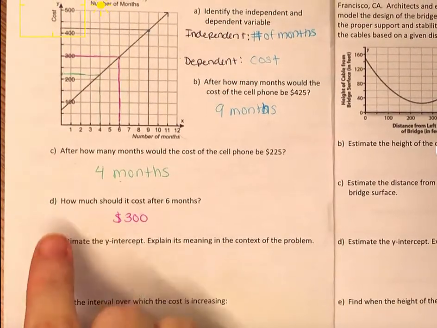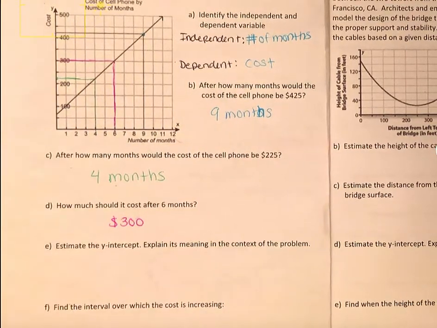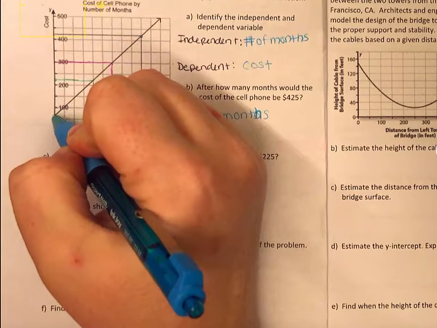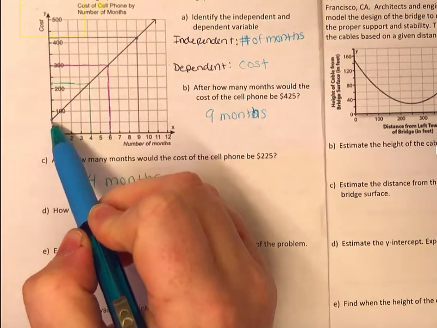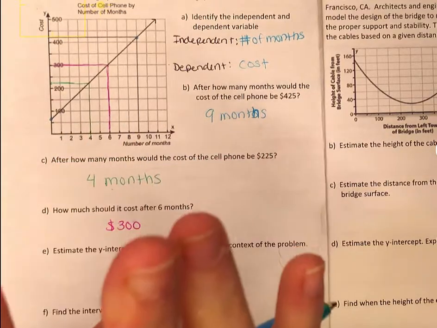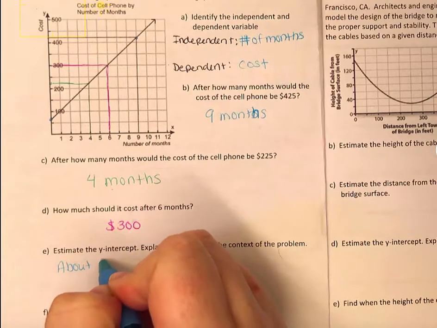So our y-intercept is when the graph crosses the y-axis. So it would be right here. This would be our y-intercept. So it's a little bit above 50, but it's not to 100 yet. So I would probably say it's an estimate of about $70.